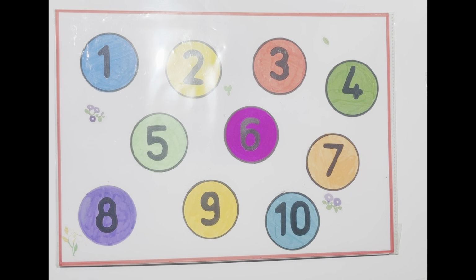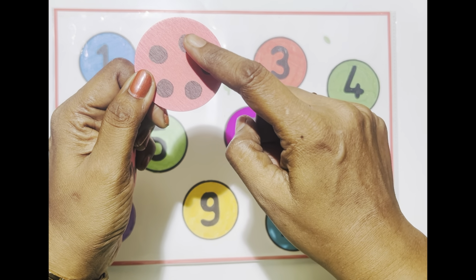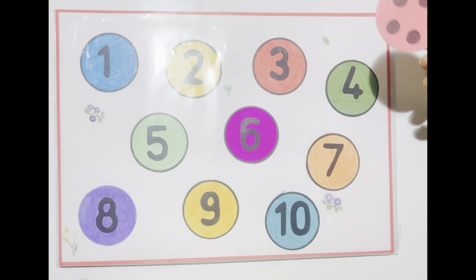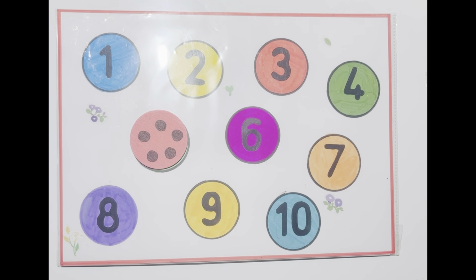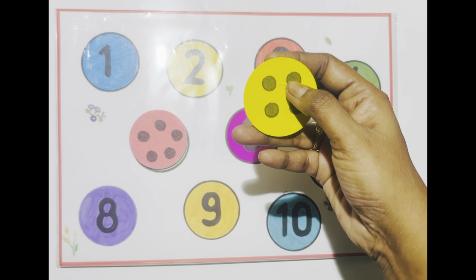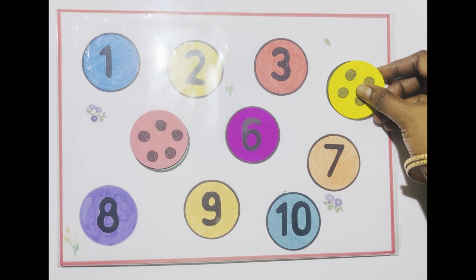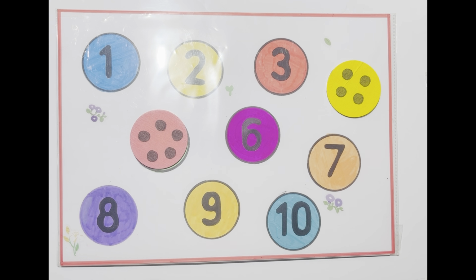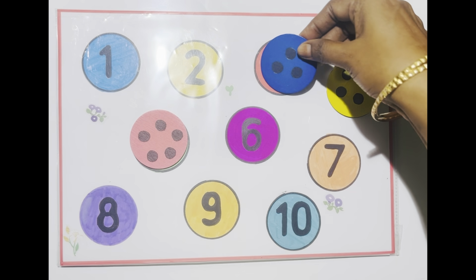Now we are going to count the dots and match the numbers. See the first one. 1, 2, 3, 4, 5. So I have to match it with 5. Second one. 1, 2, 3, 4. Where is 4? Here. Next one is 1, 2, 3. So where is 3? Here.